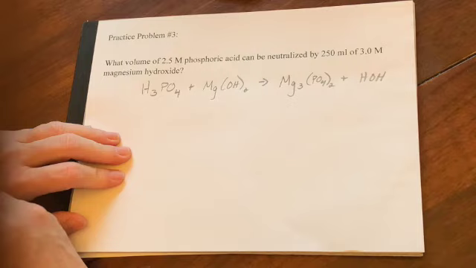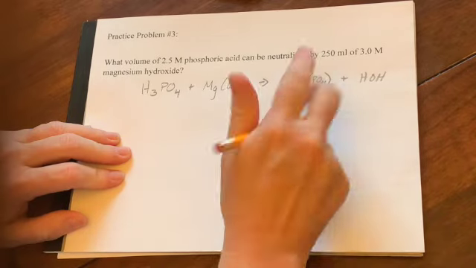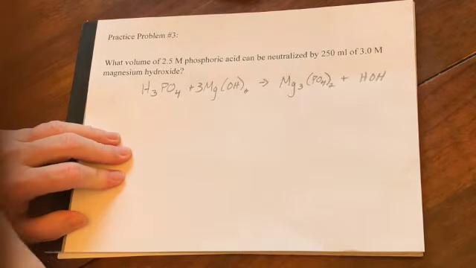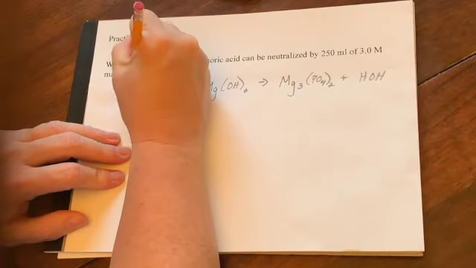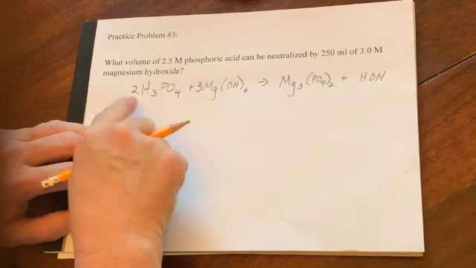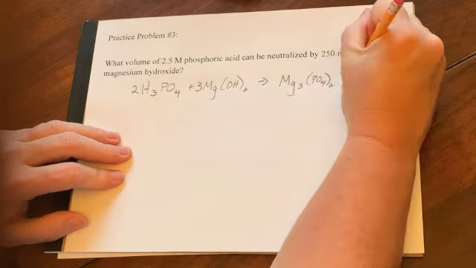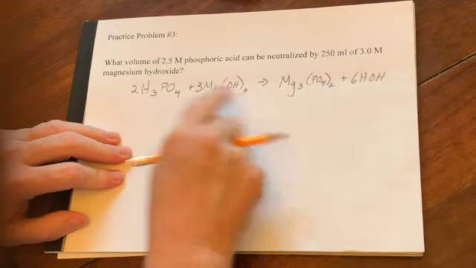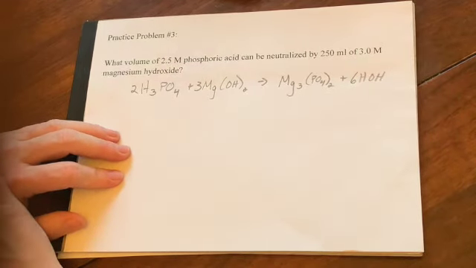Okay, we have to balance this out. I see I have 3 magnesiums here, so I'm going to go ahead and put a 3 here. I have 2 phosphates. I'm going to go ahead and put a 2 there. I now have 6 hydrogens. I'm going to go ahead and put the 6 in front of water. I have 6 hydroxides. This works out great.